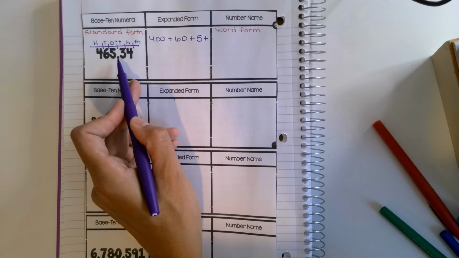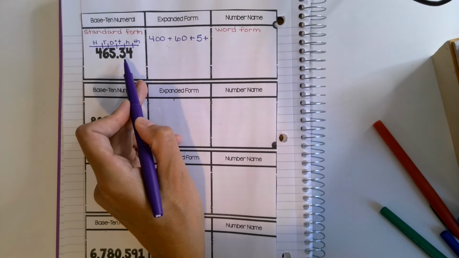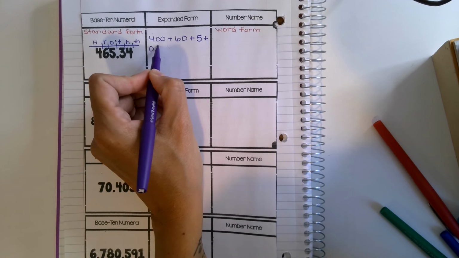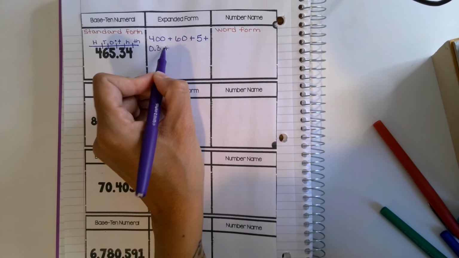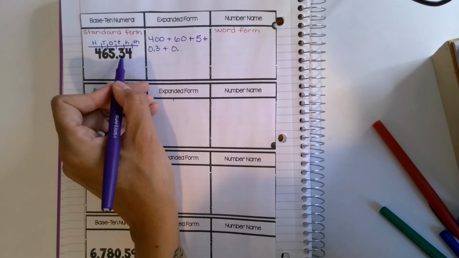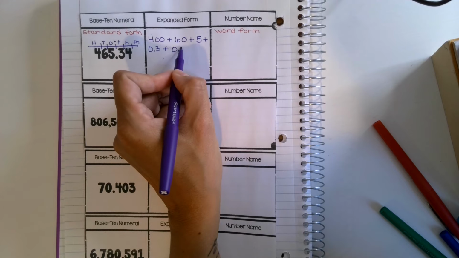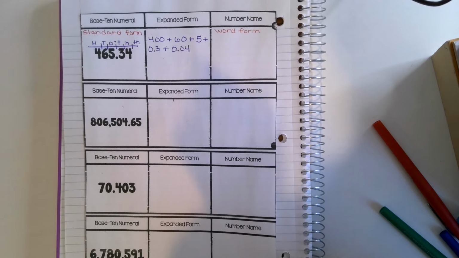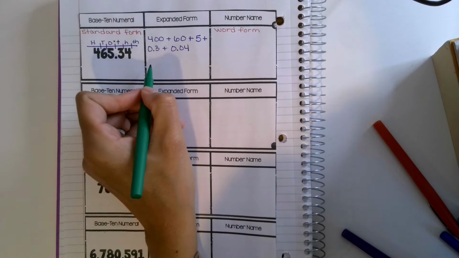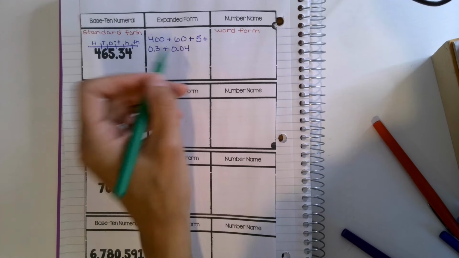Now I have my decimal. So 3 tenths plus 4, and it's in my hundreds, so I need to put a placeholder here to push my 4 over to the hundreds, 4 hundredths. All right, another way that I could write that is with the fractions.